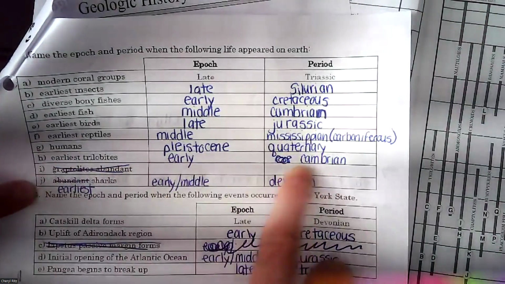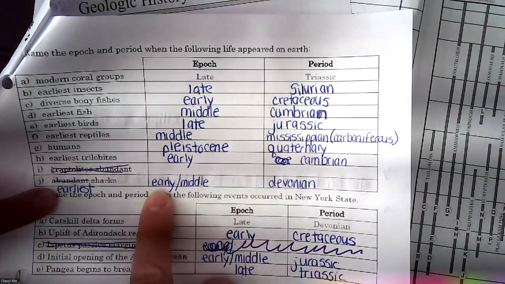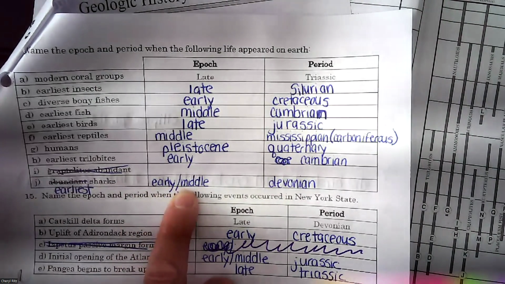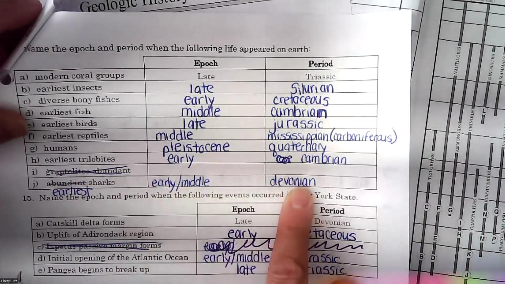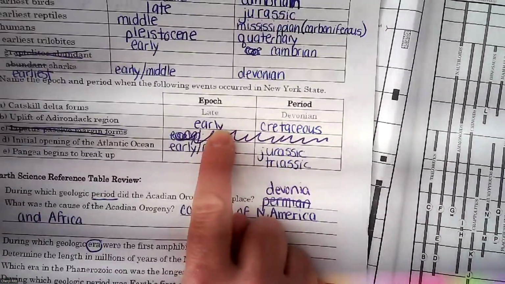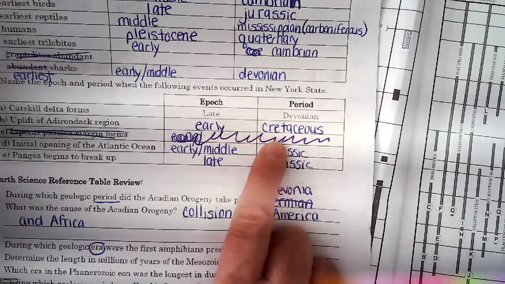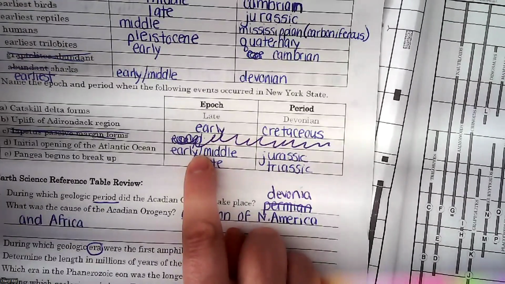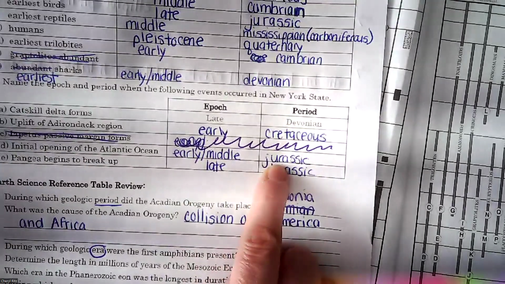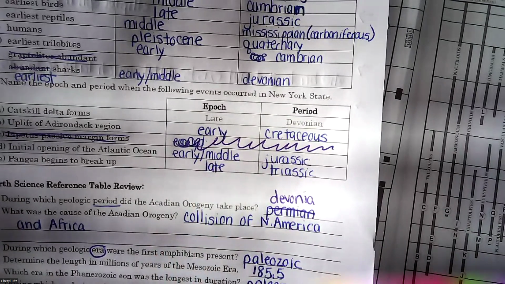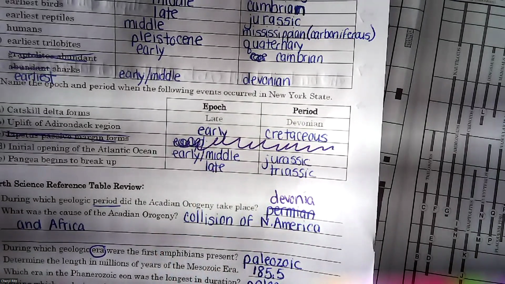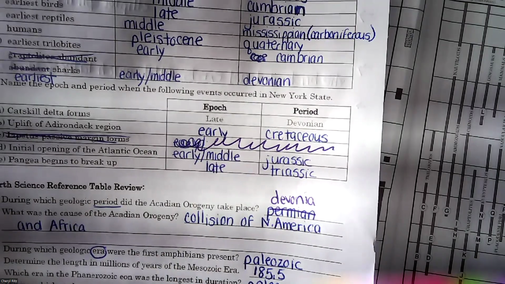I told you you could skip I. Did I tell you guys to change it to earliest? Okay, so if you did change it to earliest sharks, it would be early or middle. It was kind of in between those two, so I would have taken either one. And Devonian. Then for the next one, the uplift to the Adirondacks, I said was the early Cretaceous. You skipped C. Opening of the Atlantic Ocean, early or middle Jurassic. And Pangea breaks up in the late Triassic. Any of those that needed questions answered?